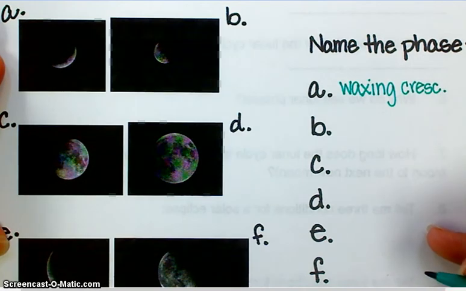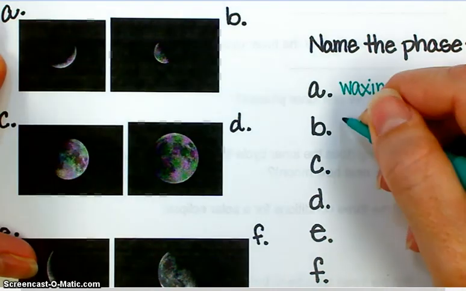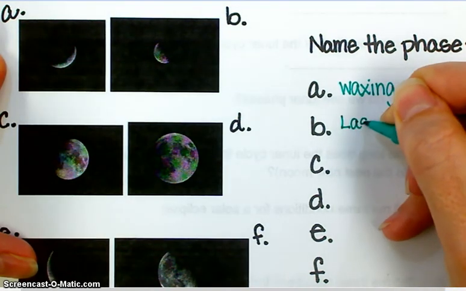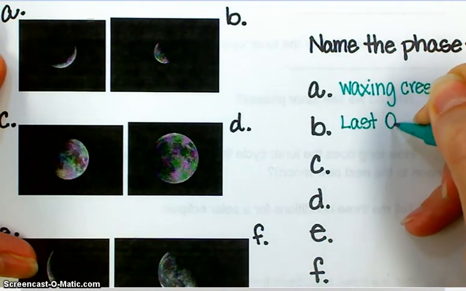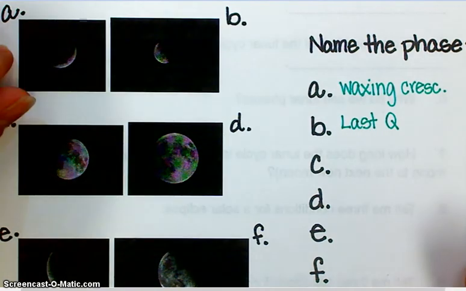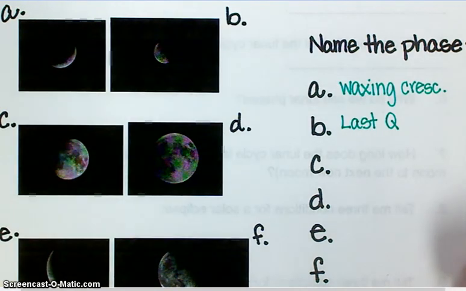What's your best guess on B? Yeah, it's a third or a last quarter. Now, here's something I would not do to you. I would not give you a third quarter and then ask you, ooh, is it a waning gibbous? Is it third quarter? Or is it a waning crescent?